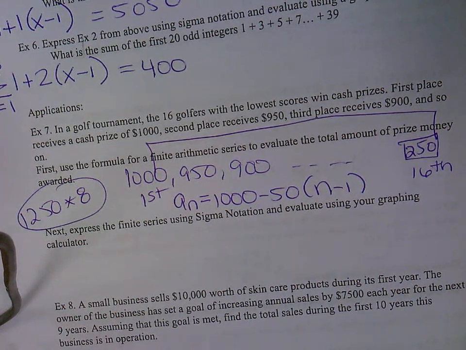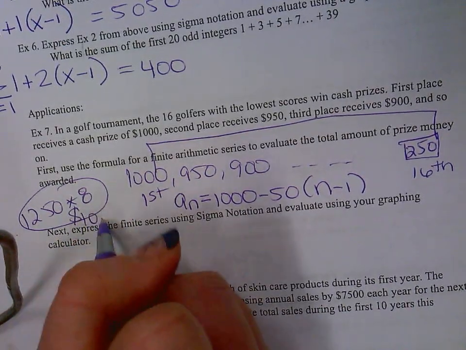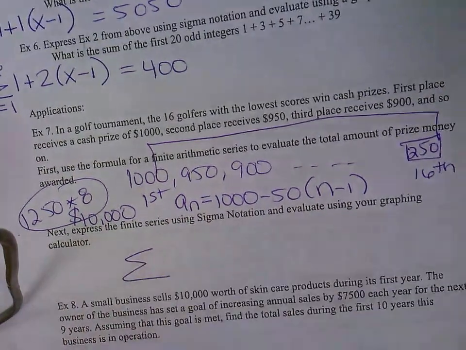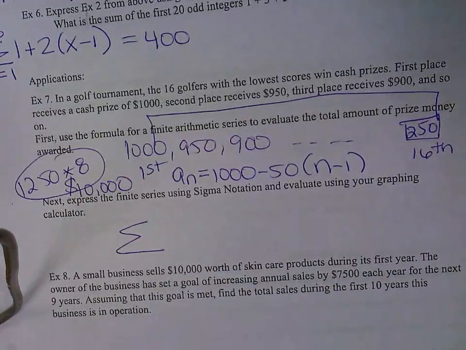I want you to see if you can use the summation key on your calculator. Think about what you'd have to plug in to get it to say it's $10,000. We know 10,000 is the correct answer. Sometimes it's nice to be able to use the summation key if you don't know the last term of your sequence.